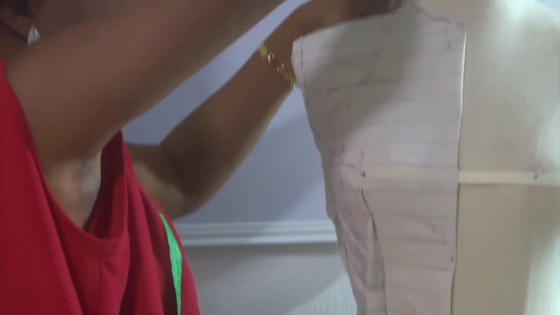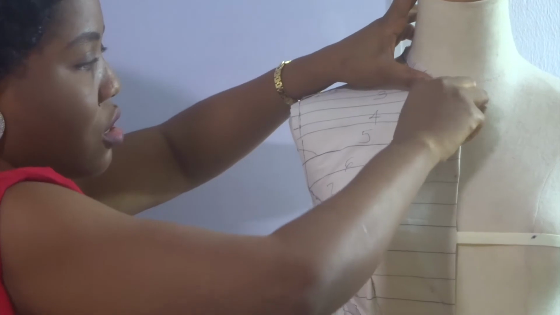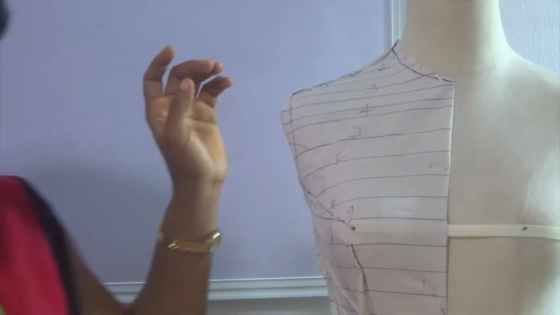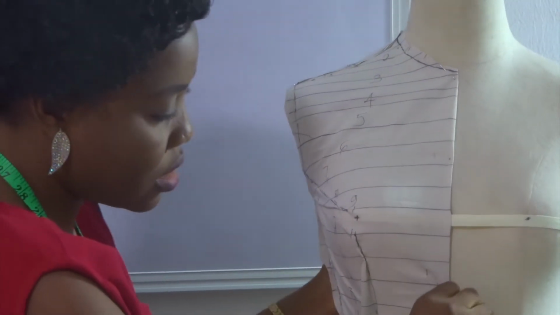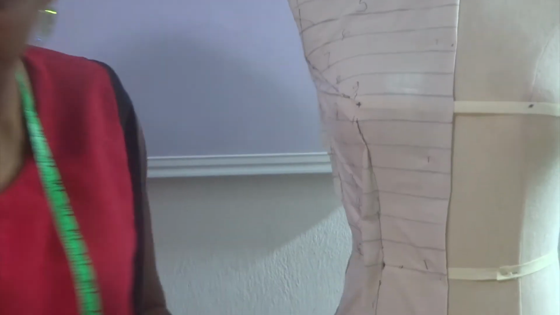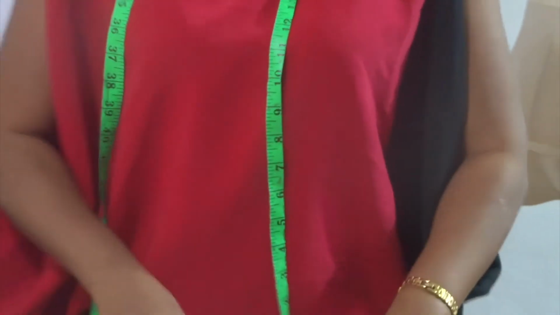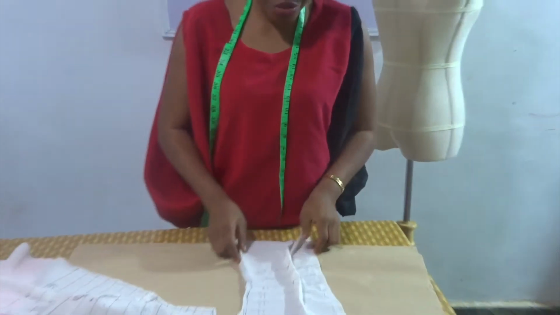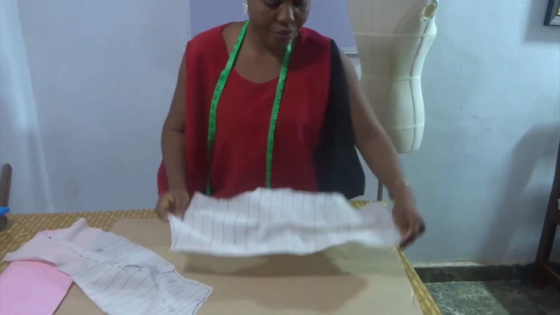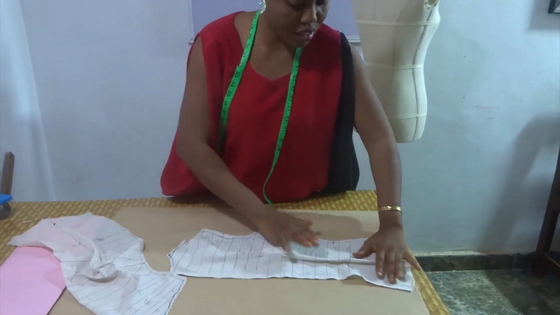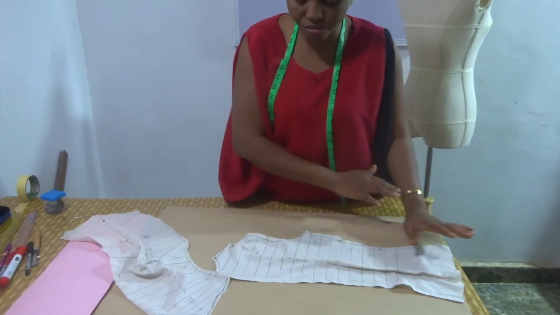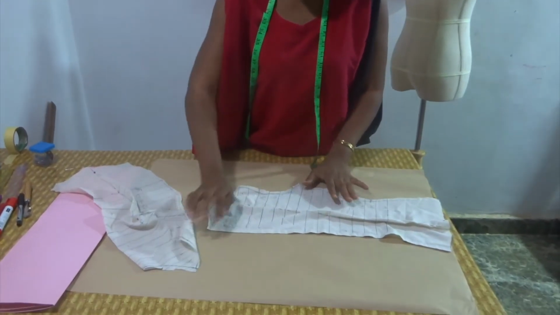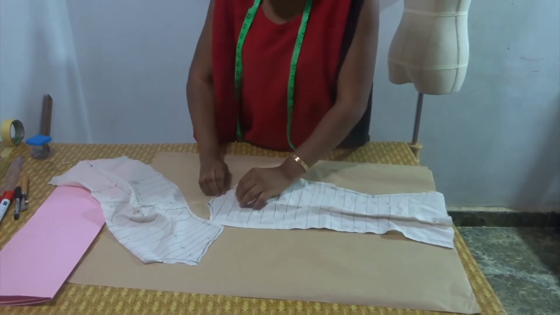So, when you want to construct your pattern now, you see the way I will do that. First, I need to unpin this cloth. So, now, I have removed the pins, I've removed this fabric from the dummy, the body form rather.